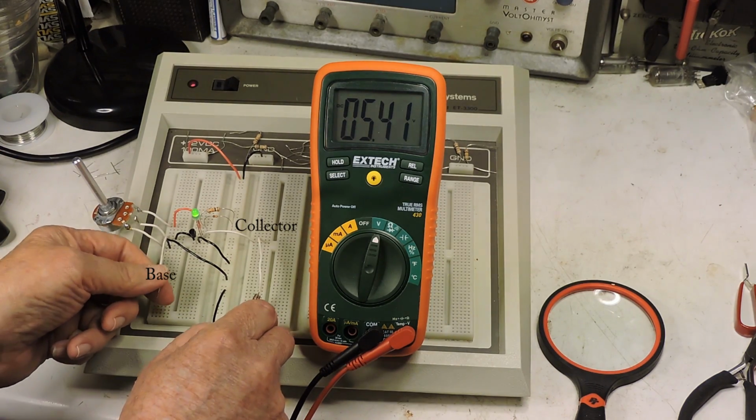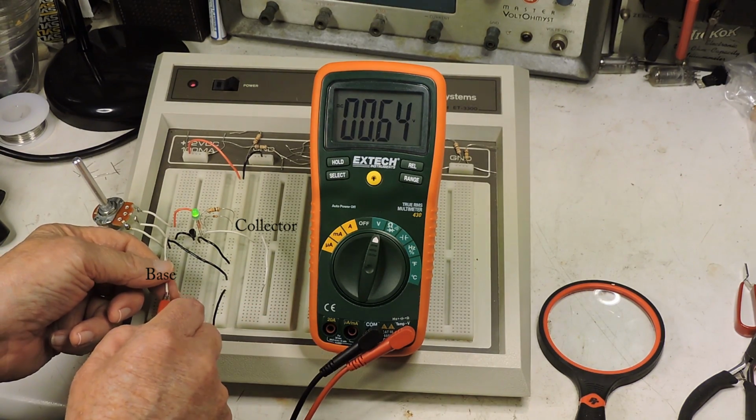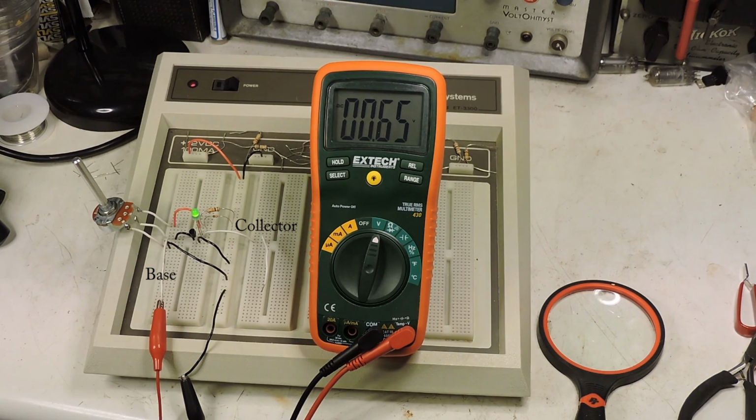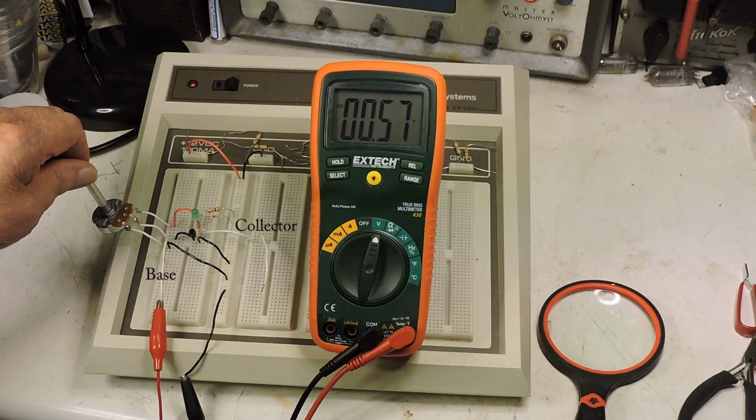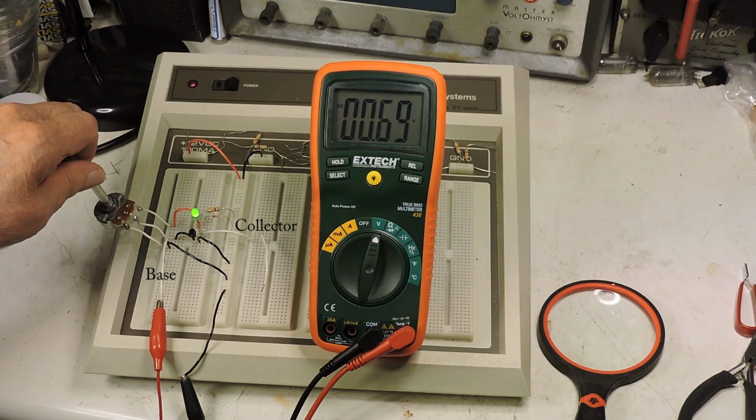Let's see what the bias is. It's pretty critical in this circuit. 0.64. And if I go down just a little bit, it's off. Now it's in saturation.